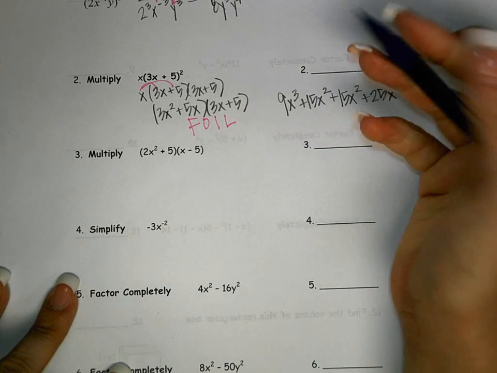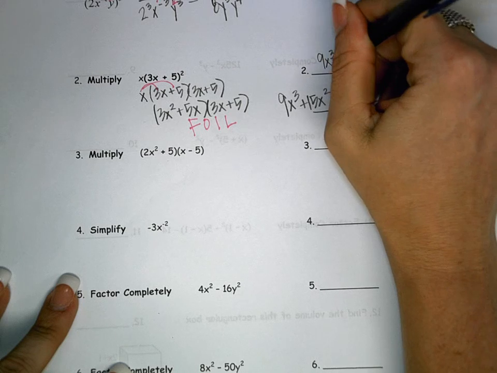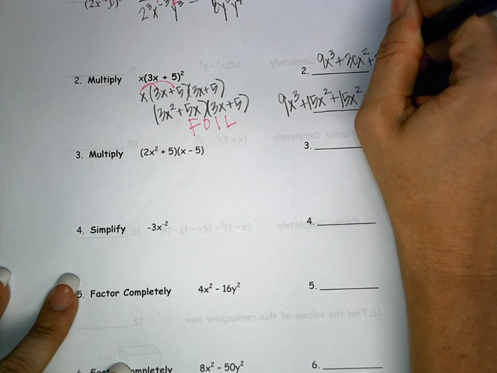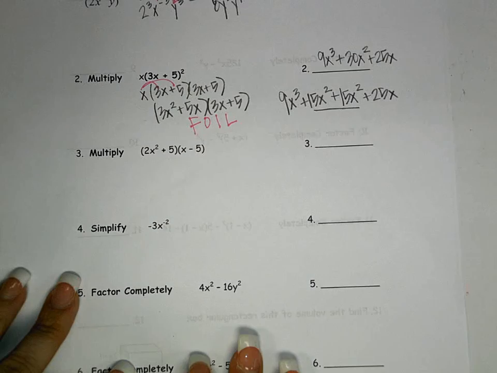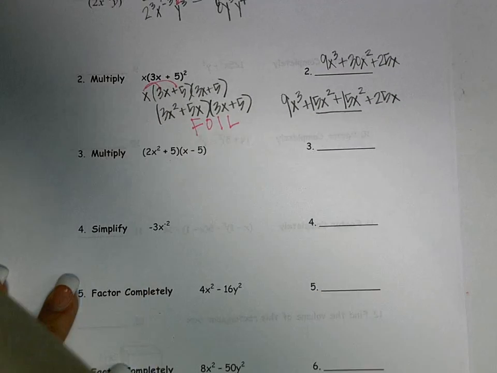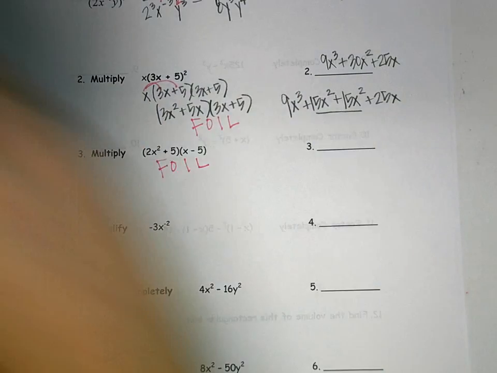Combine the like terms, so add together the x squareds. That gives you 9x cubed plus 30x squared plus 25x. Okay? Number 3, exact same thing that I just did. We're just going to FOIL. Okay? It does not matter if the exponents are different.